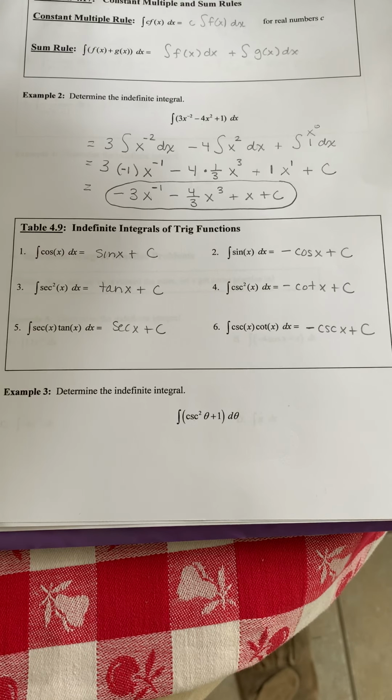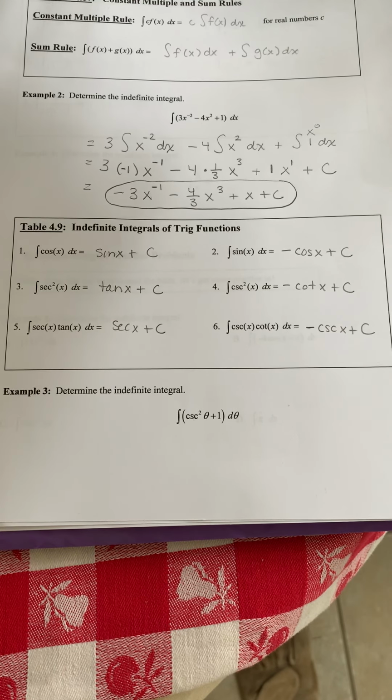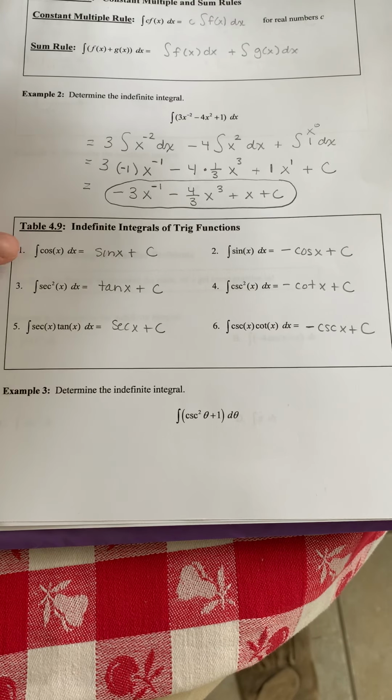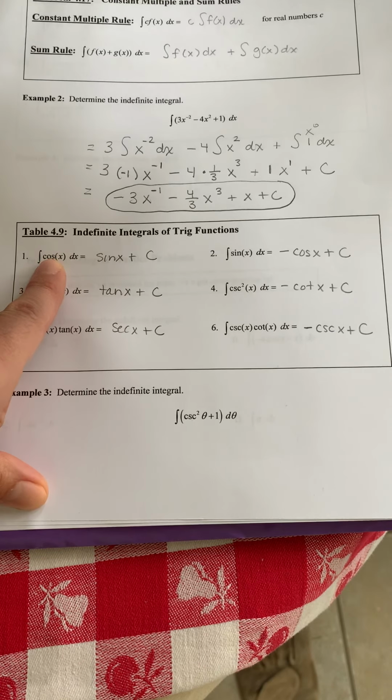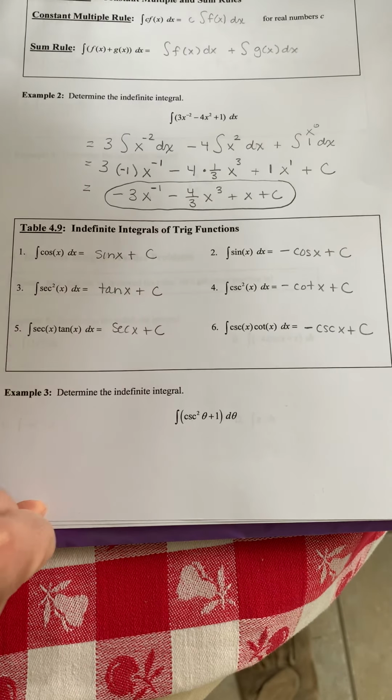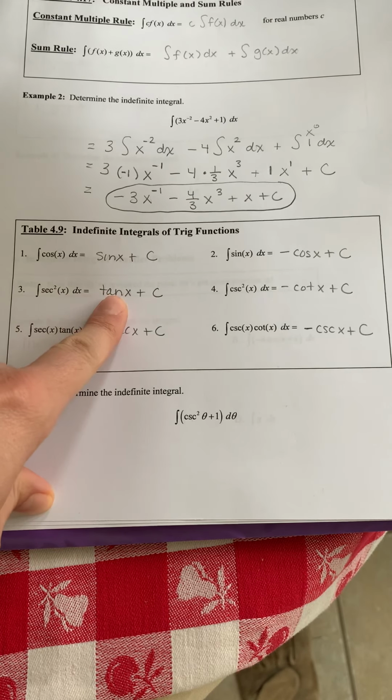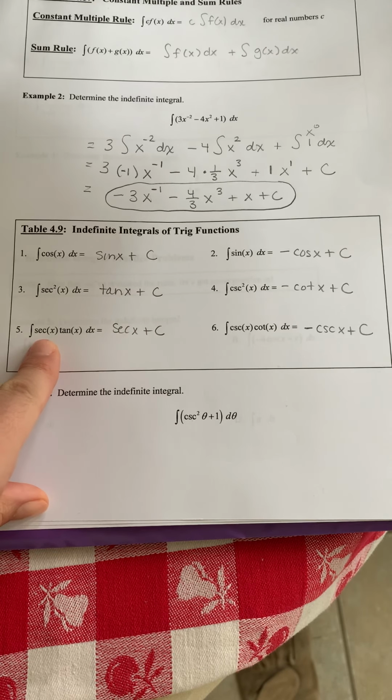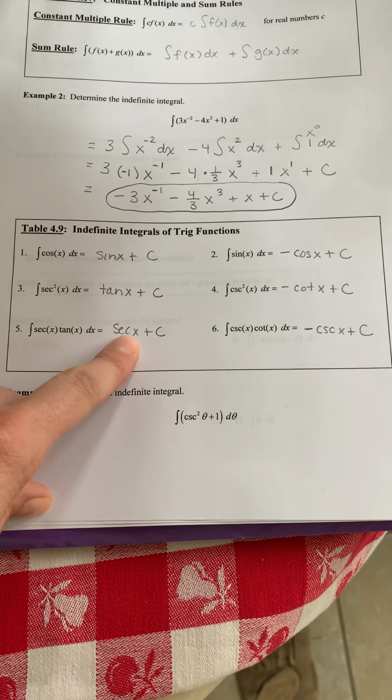We're going to look at examples 3 and 4 in your section 4.9 notes. Before we start example 3, we're going to look at the indefinite integrals of the trig functions. So if we're trying to find the antiderivative for cosine, it's sine. For secant squared, it's tangent. And for secant x tangent x, it's secant.